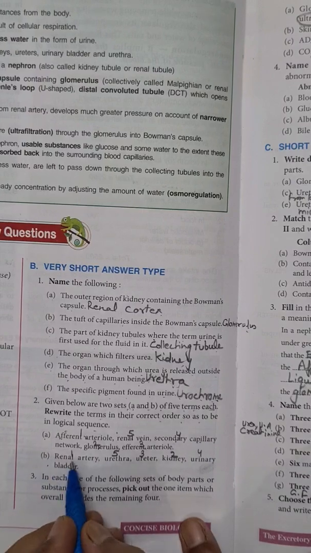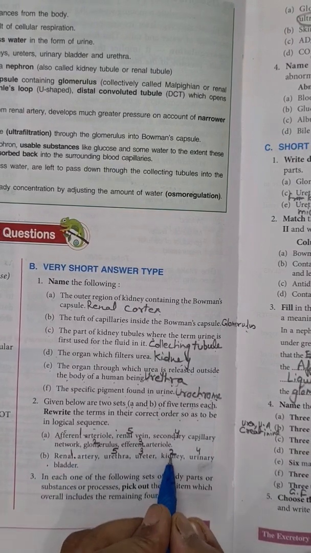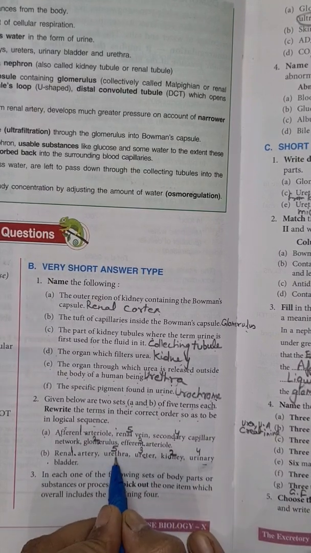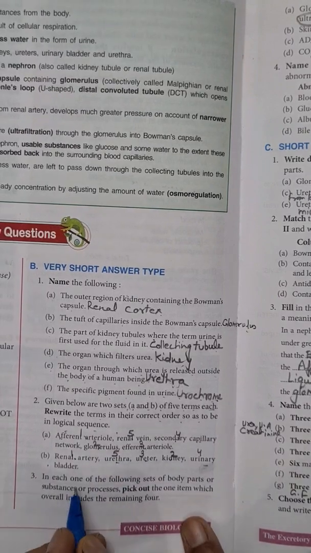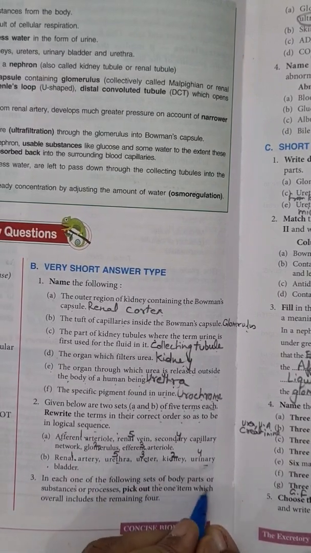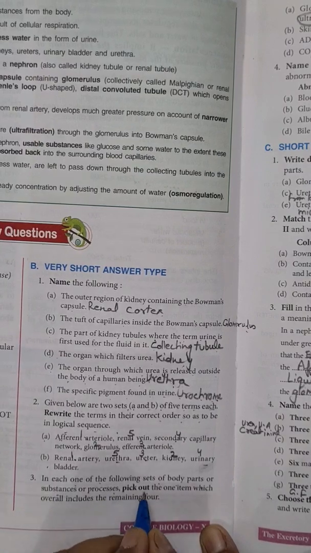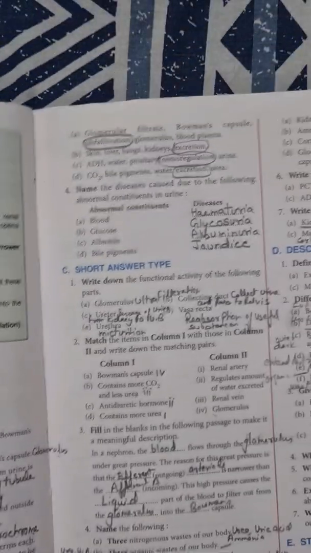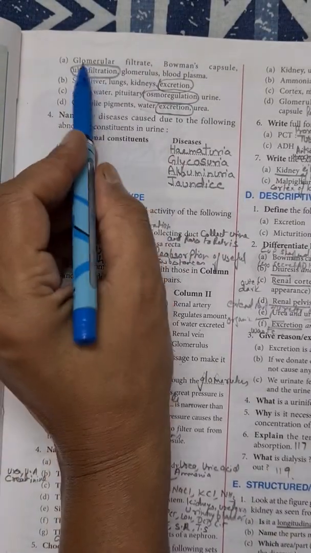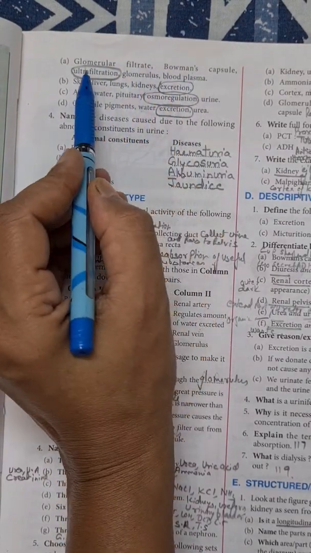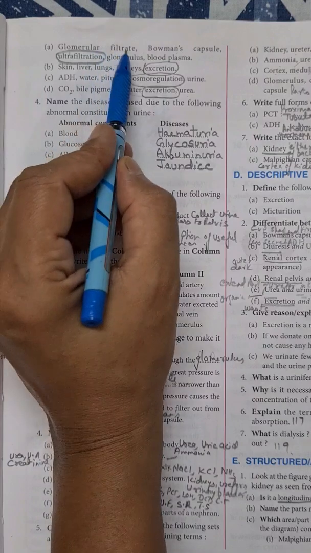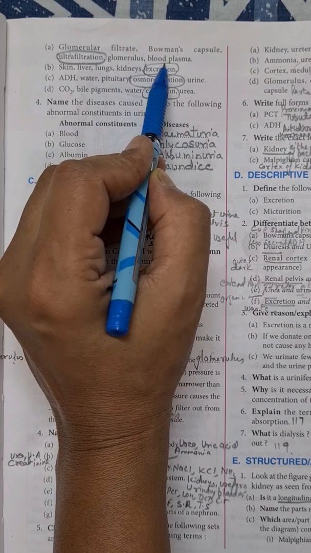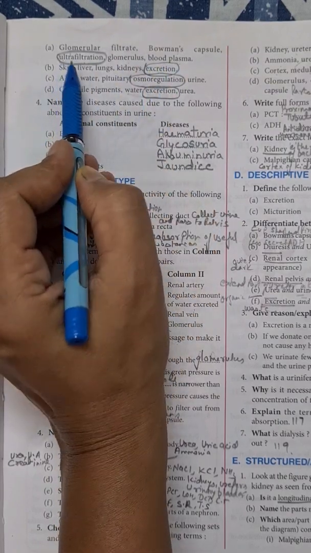Now in second part, the first one is renal artery, then kidney, then ureter, then urinary bladder, and last is urethra. Now question number 3. In each one of the following sets of the body parts or substances or processes, pick out the one item which overall includes the remaining 4. Now here you have to select one term which includes the rest of the terms. The first is glomerular filtrate, Bowman's capsule, ultrafiltration, glomerulus, and blood plasma. So ultrafiltration is the answer.